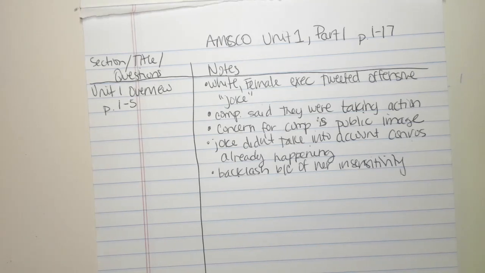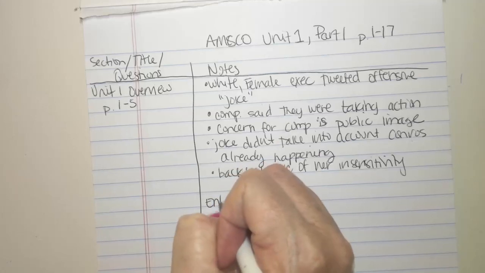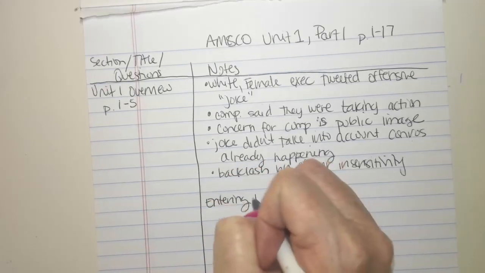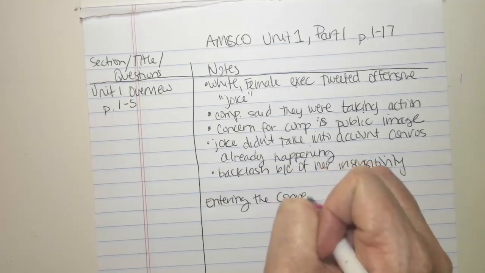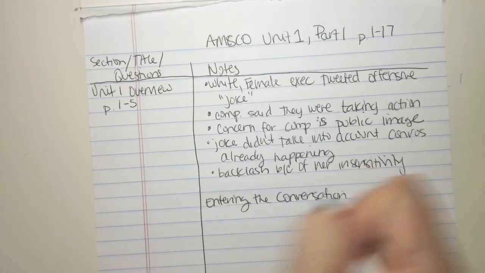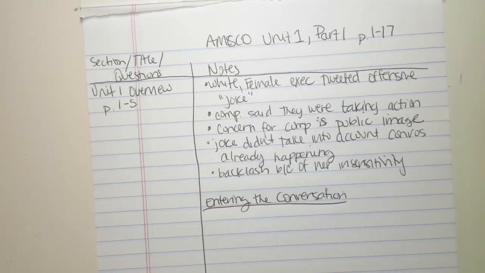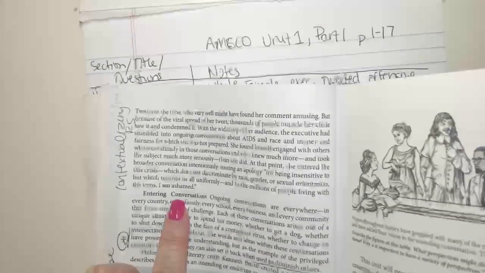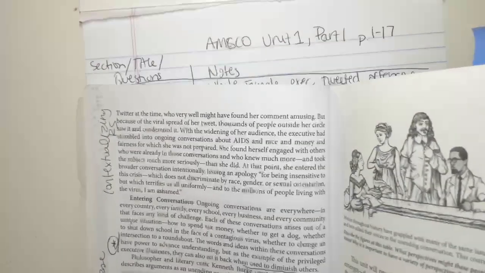All right. That's good for me, right? That's good. So then I'm going to go into entering the conversation. Let me pull up my notes again. So in entering the conversation, notice that in your notes, that's one of the sub bullets. So for me, anything that is bolded in here, I'm just going to make little subheadings, right?